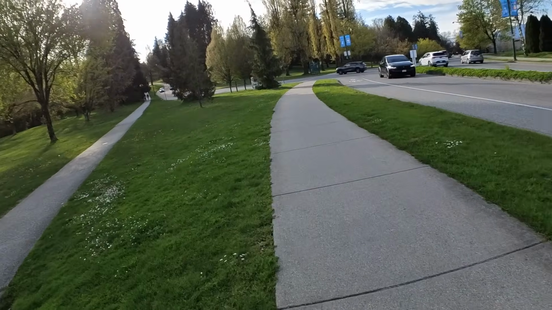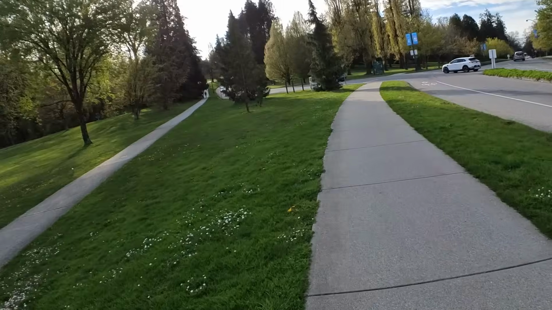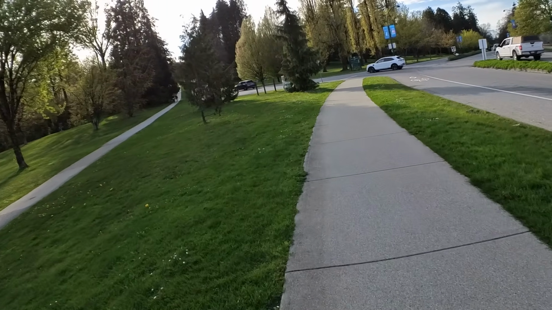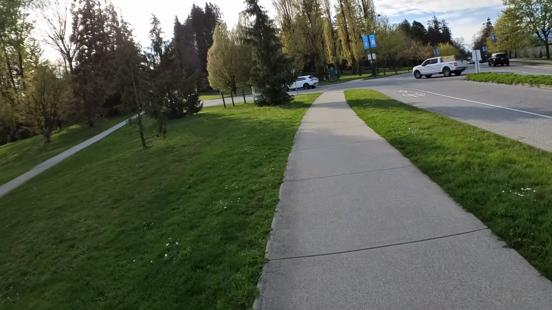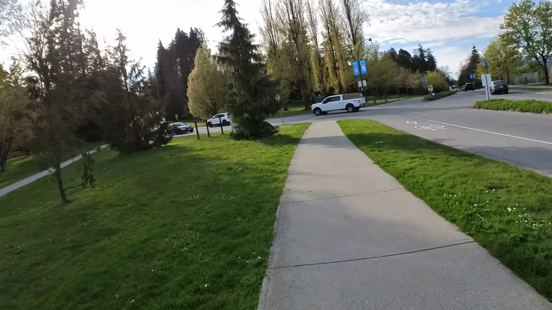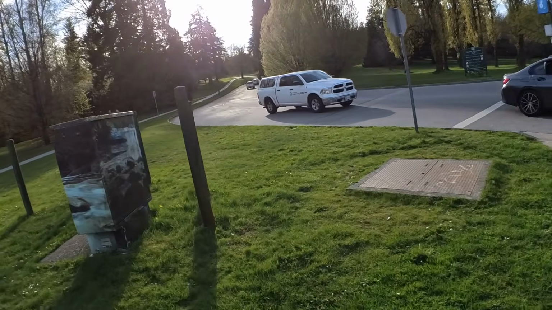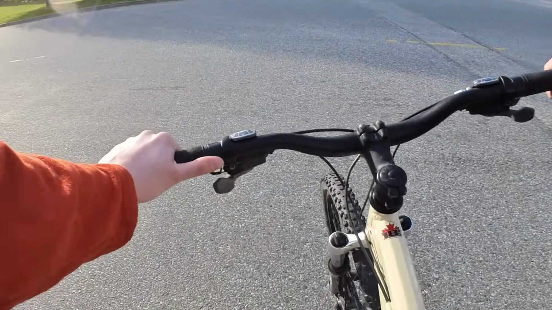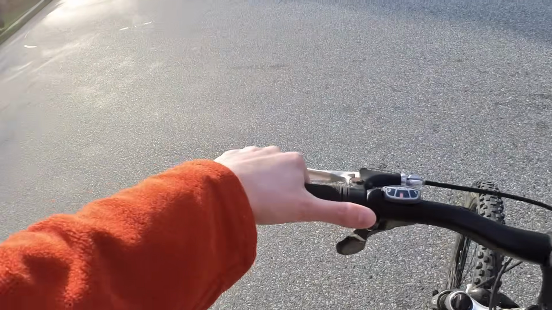Now here's the tough part. That hill over there is a lot steeper than it seems. And at the top is the highest point in the city of Vancouver. And that's where we're going to eat a sandwich. No cars coming. We are good. Oh, come on, Matt, get it together.